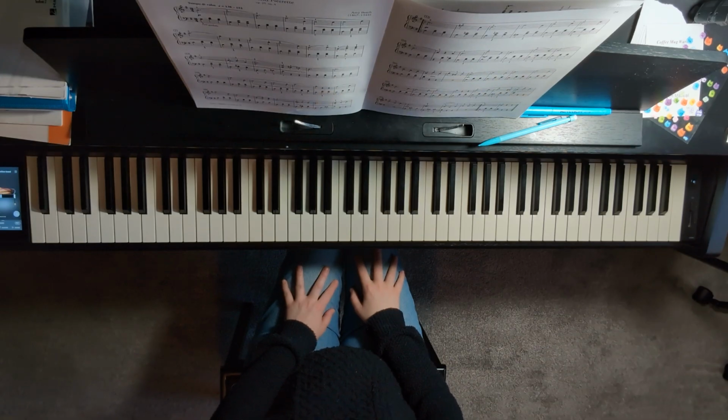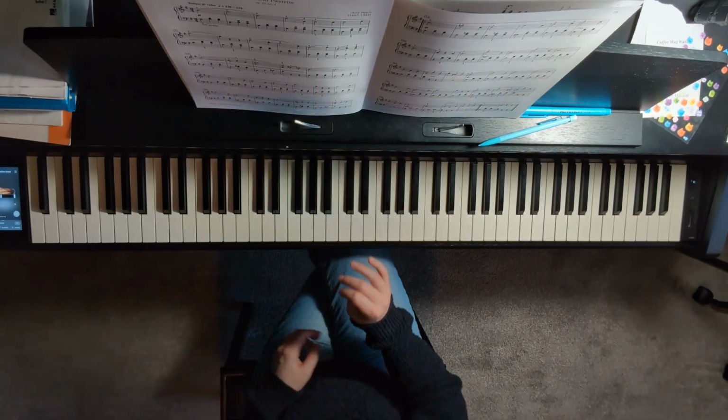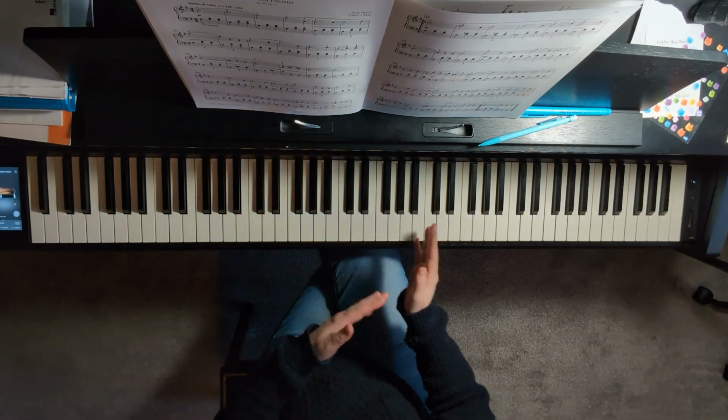Yesterday we did major and minor thirds ascending, going up. And today we're going to be doing major and minor thirds descending, or going down. Now, yesterday I said that I was going to give you a song to attach to the upwards intervals.